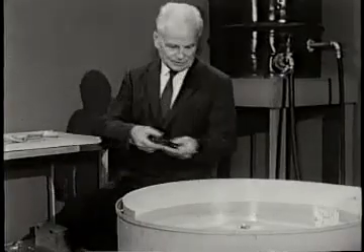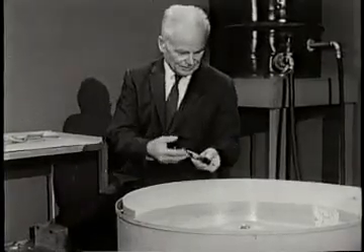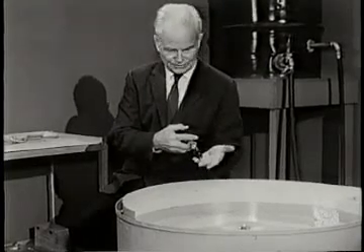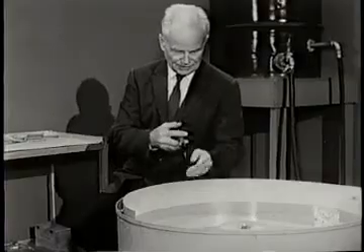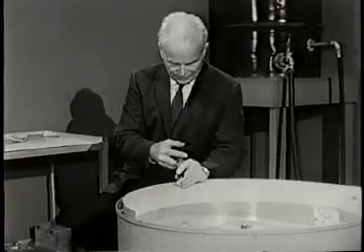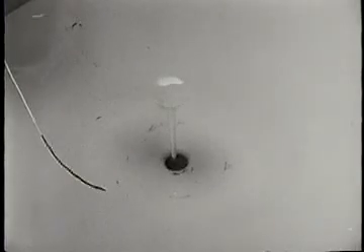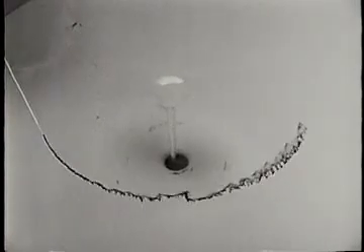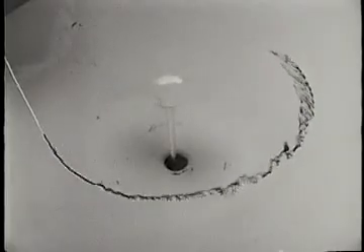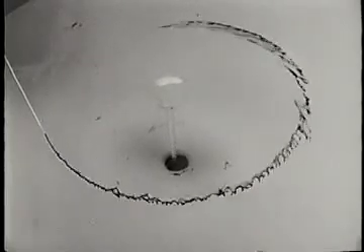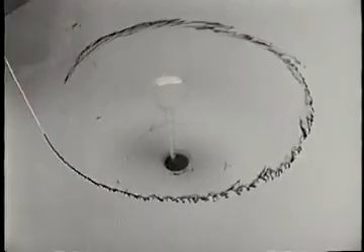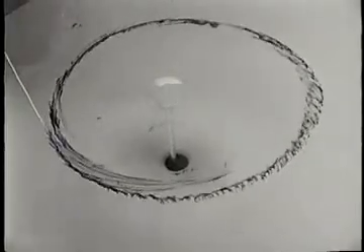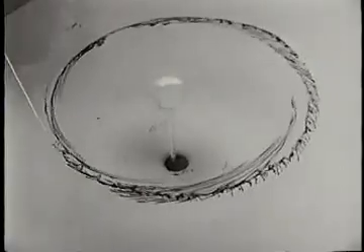Here I have a long-nosed hypodermic with dyed water in it. With this I can trace the flow and see where it goes. Let's try a little at the surface to see what's happening. At this rate, it'll be a long time reaching the drain. Maybe it never will. So much for surface flow.